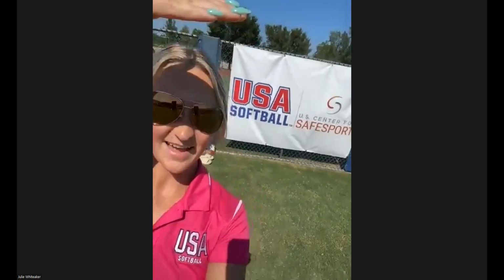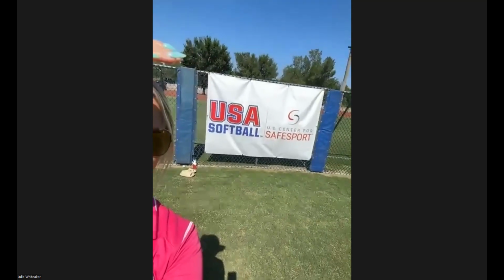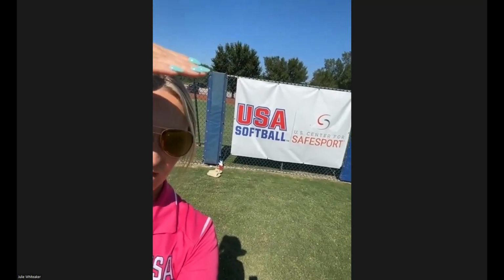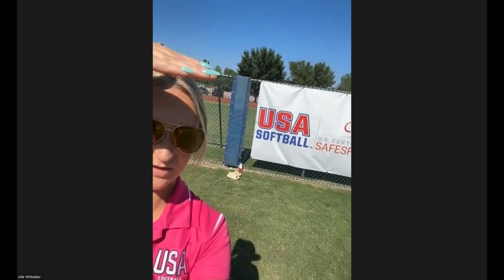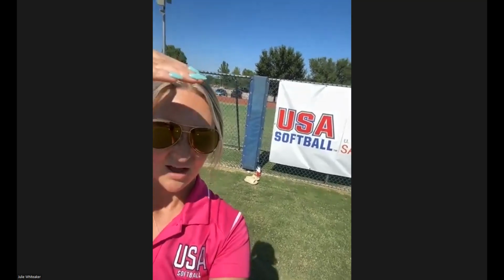Here. We have these banners that we put on our fences here. It just shows USA Softball and Safe Sport in partnership. And we also have this banner placed at the main entrance of our stadium.